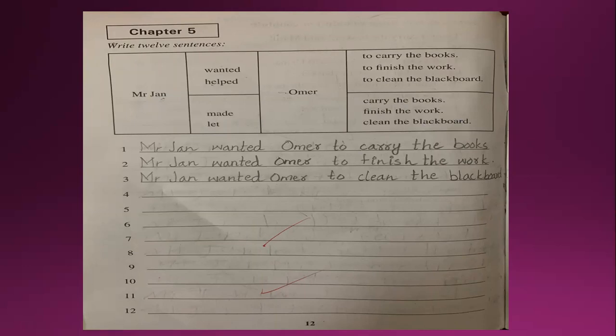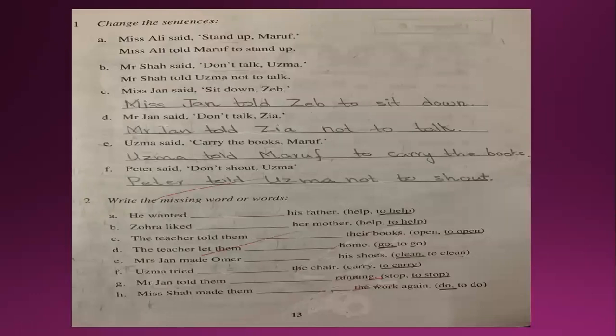Now move to the next page of your workbook. This is workbook, page number 13. The same exercise as we did in our book in the last lecture. I told you there are 2 exercises, with a positive sentence and a negative sentence. Look at the examples. Mr. Ali said, "Stand up, Maruf."